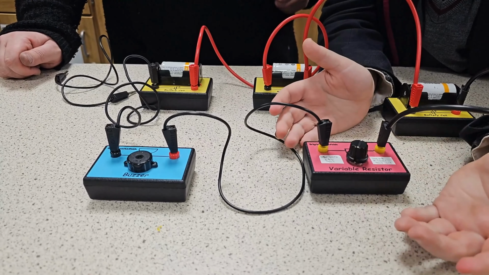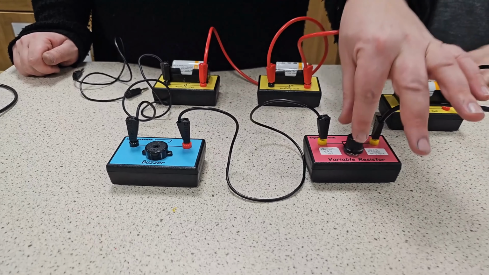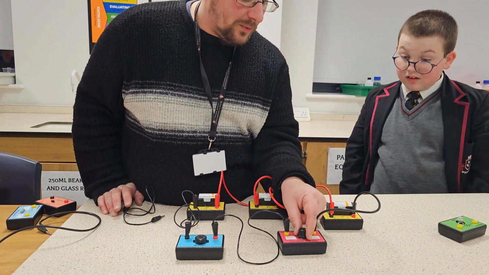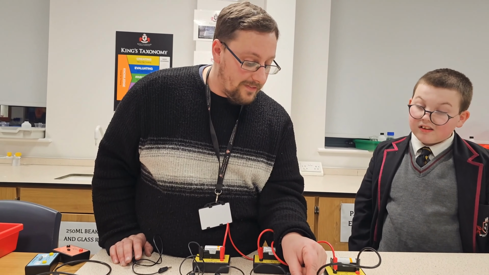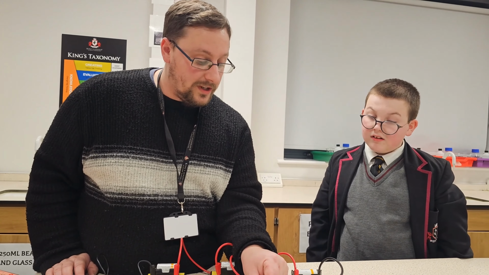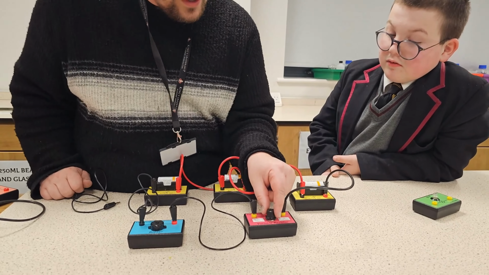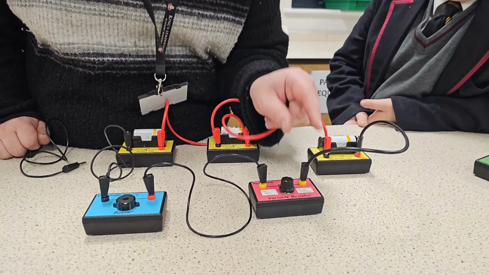Oh, yes. Now it's so sensitive that it goes from completely on to completely off. If we were able to have it more sensitive, then we could turn it all the way around and we'd hear it gradually going down. But it's not quite sensitive enough. Just takes a tiny touch and boop, it goes off.